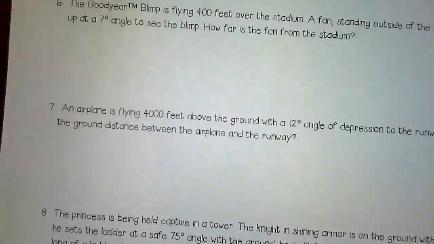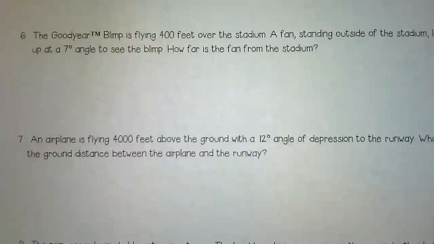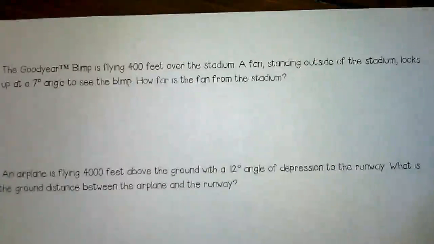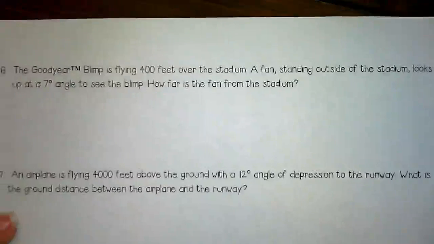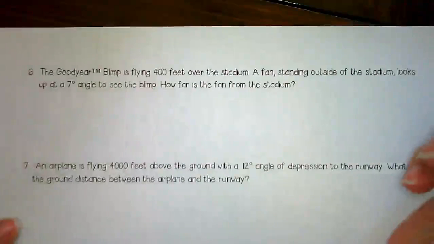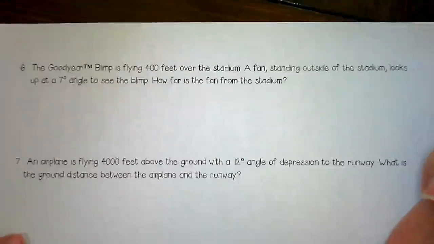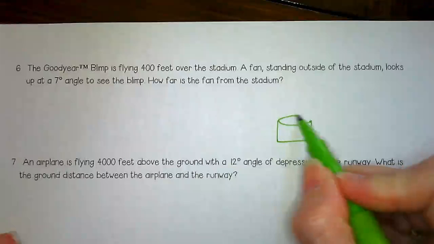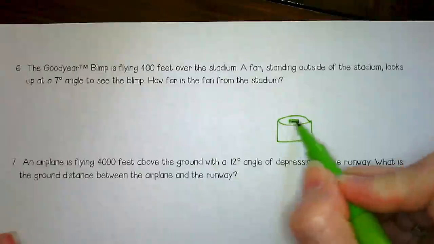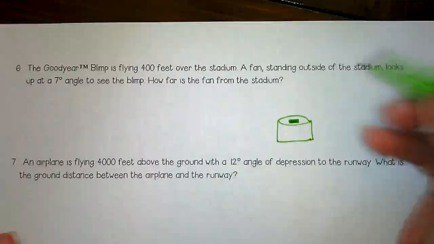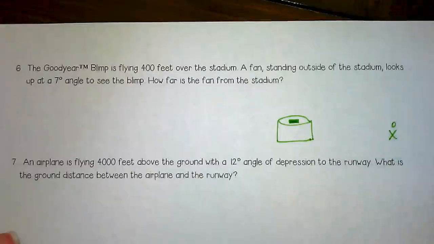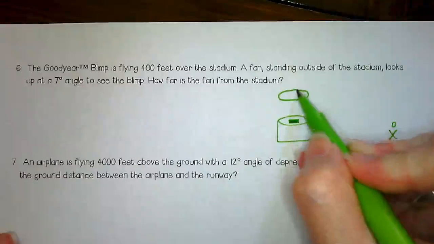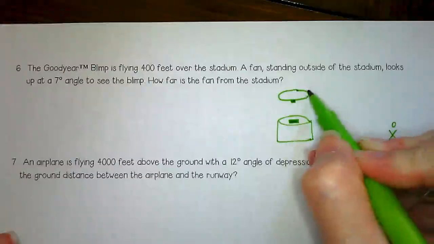Okay, number 6. The Goodyear blimp is flying 400 feet over the stadium. A fan is outside the stadium, looks up at a 7-degree angle to see the blimp. How far is the fan from the stadium? Well, I am almost afraid to even attempt to draw this. So I'm going to say that here is my stadium, and just pretend there's the field in there. There's a fan outside of the stadium, and then right here is the blimp, which is going to look something like that.